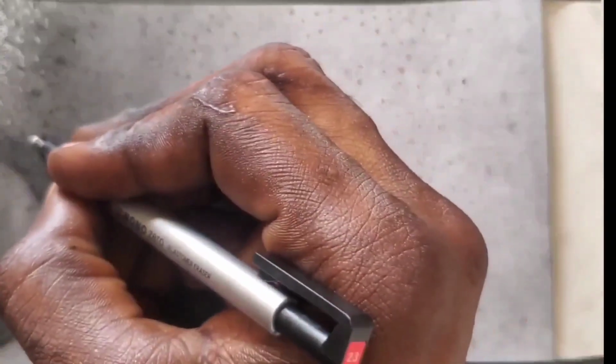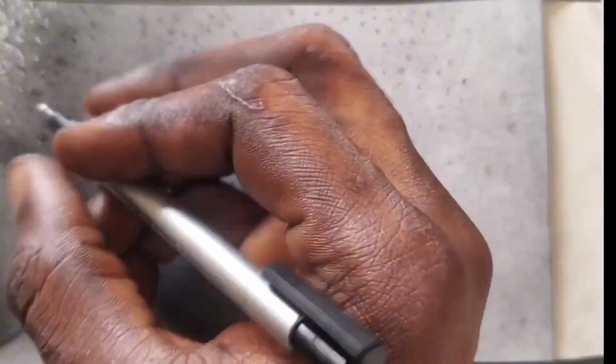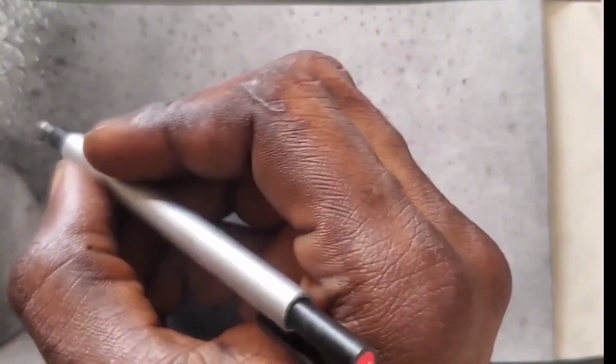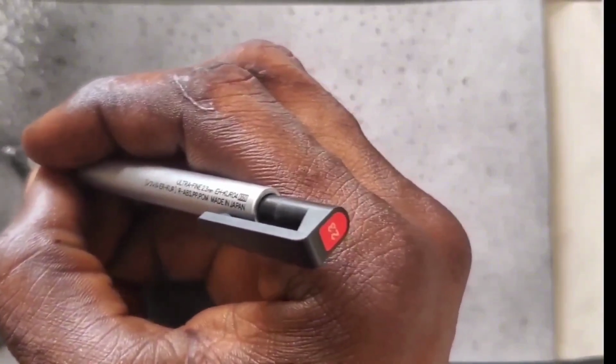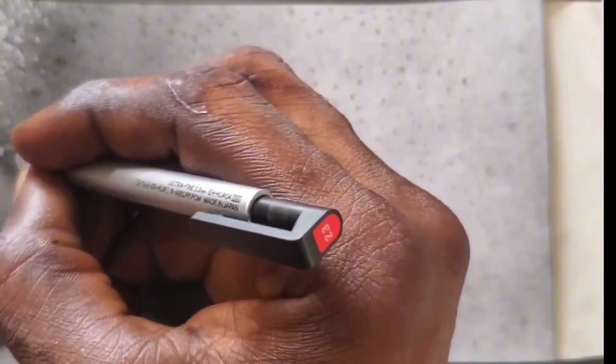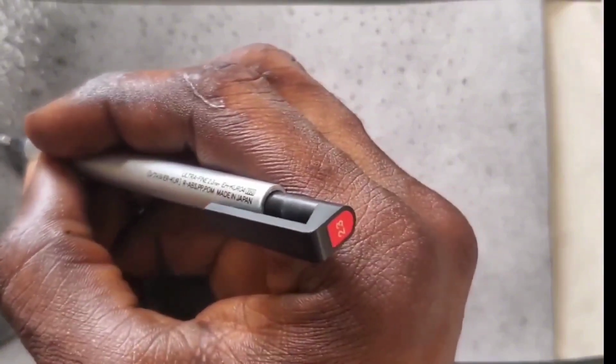Just watch what I'm doing. This is mono zero, so you can always use mono zero. As long as you have mono zero, you won't be scared of doing your detailing. Your mono zero and electrical eraser will do the perfect job for you. The kneaded eraser is also awesome.